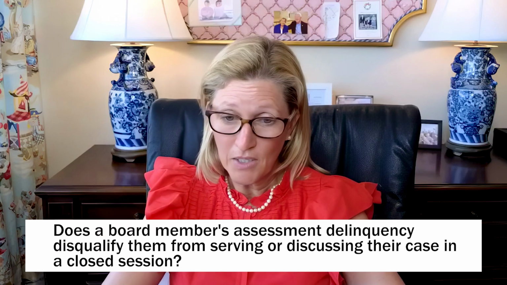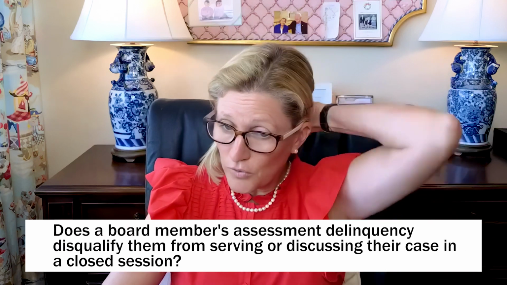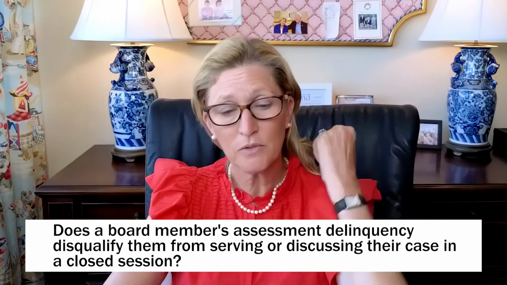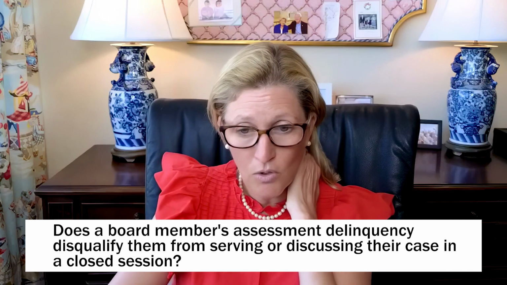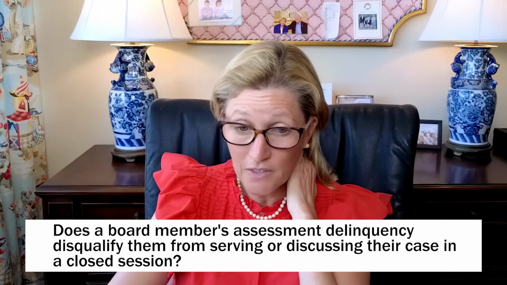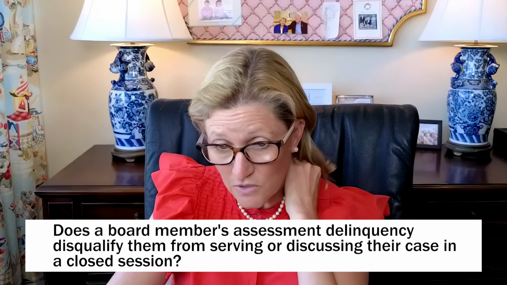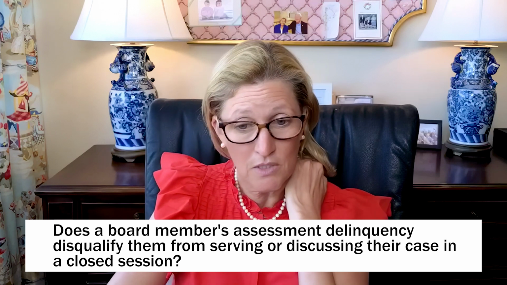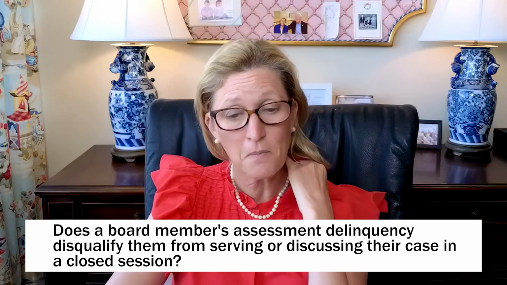Okay, question number 7. One board member has not paid assessments in over 3 months and is near the top of the delinquency list. Does this disqualify them from holding office or having a seat on the board or participating in the discussion regarding their delinquency in the executive closed session? I would need to see your association's documents to see if one of the requirements for being a board member is to be in good standing. It's usually not something that I see regularly in documents, but if we're doing amendments, that's something we might write in.